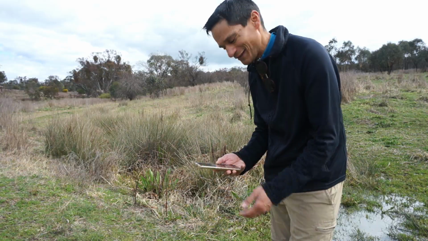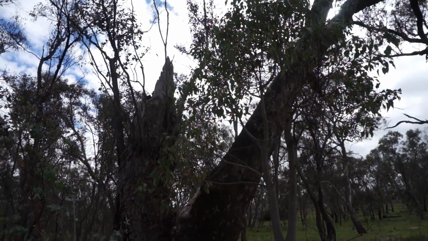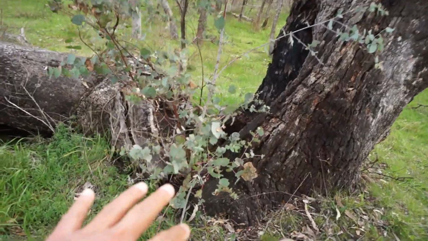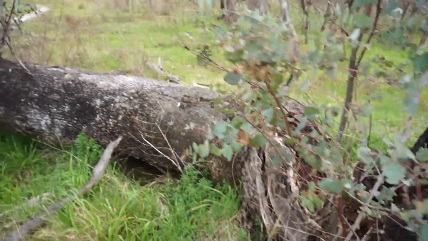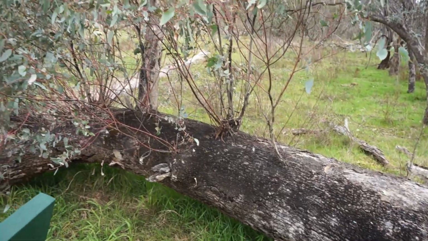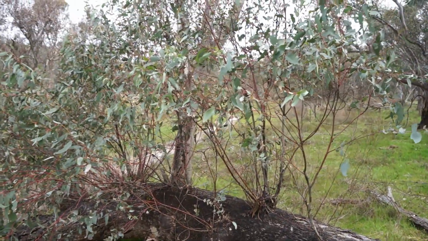Let's see what else is out there. It's an interesting gum tree here. The main bit's dying off, but there's new life growing out of the old trunk that's fallen down here. It's quite amazing how life comes back.